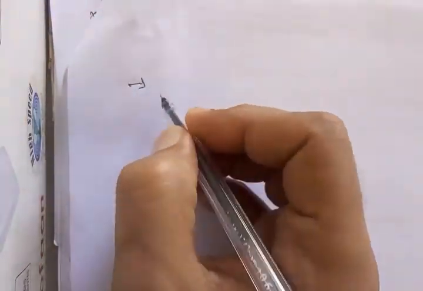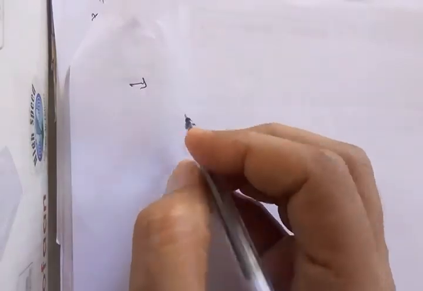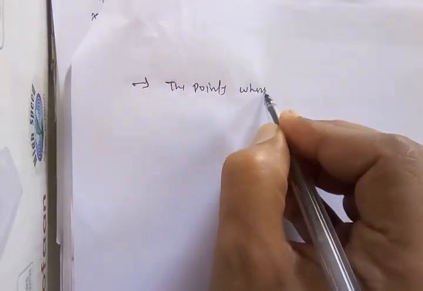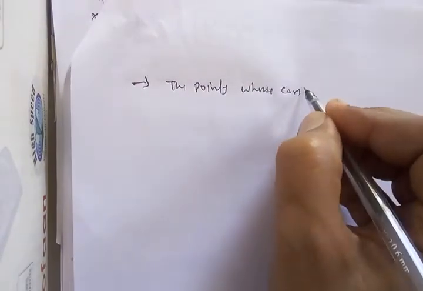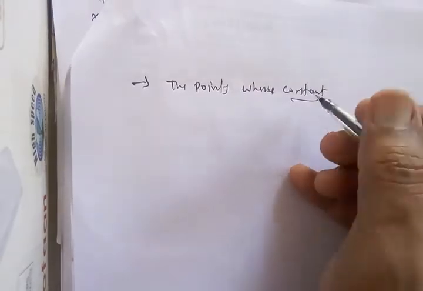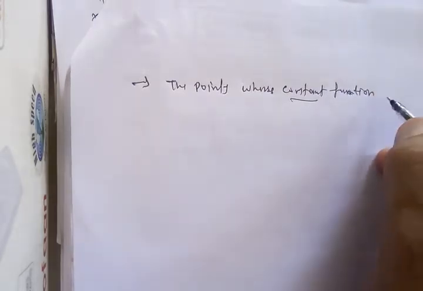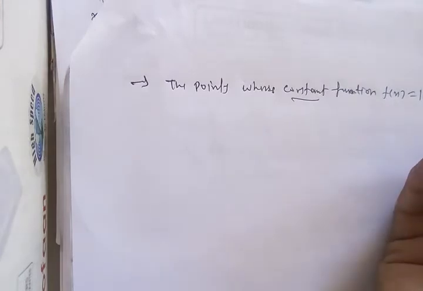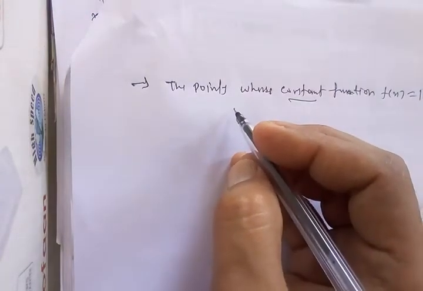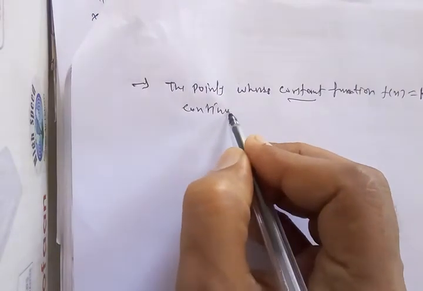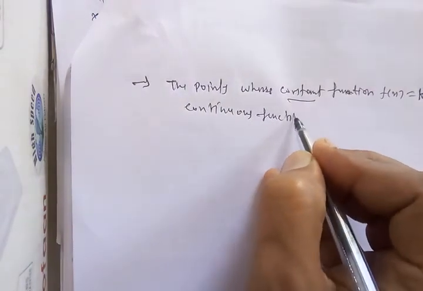Important points for competition. Number one, a constant function f(x) equals k is a continuous function. Clear?